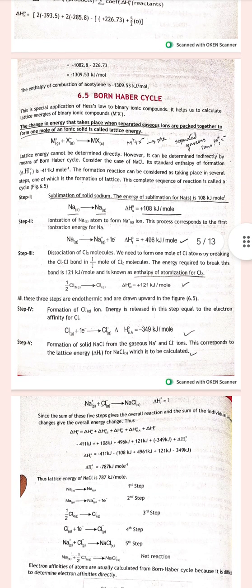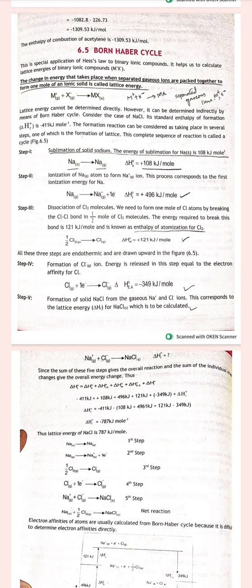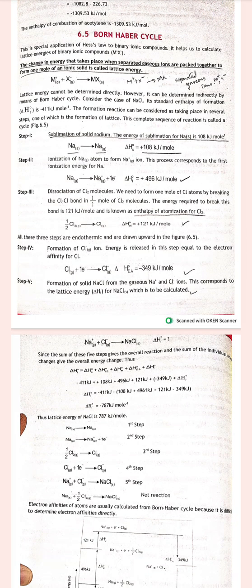Now we have the next important topic, that is the Born-Haber cycle. This is a special application of Hess's law to binary ionic compounds. It helps us to calculate the lattice energies of binary ionic compounds. The change in energy that takes place when separated gaseous ions are packed together to form 1 mole of an ionic solid is called lattice energy. So it is basically the change in energy that takes place when separated gaseous ions are packed together to form 1 mole of ionic solid.